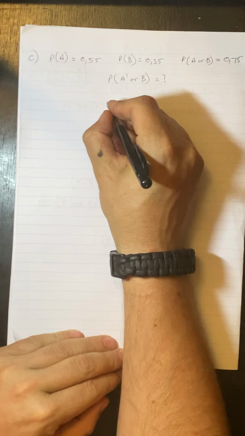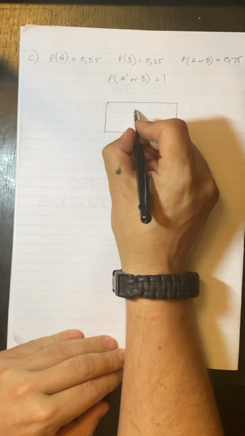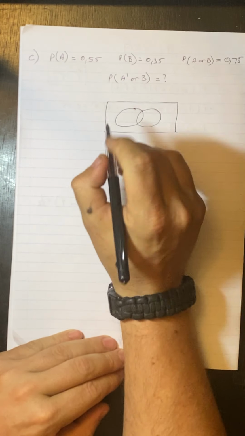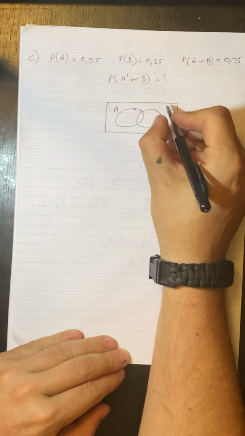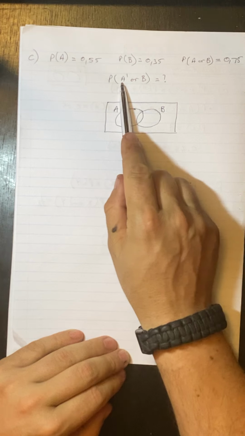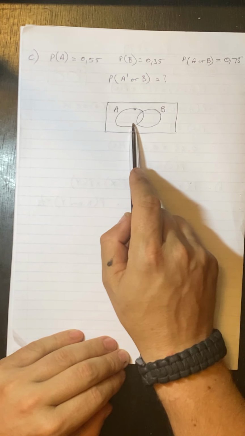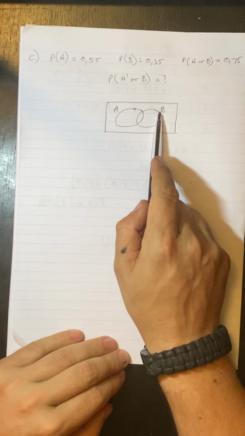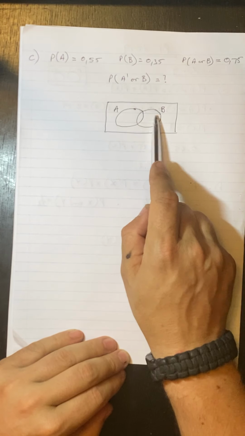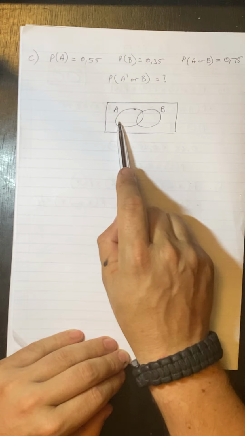If I draw up this Venn diagram, we can call this event A and event B. Now, in order to find this not A or B, not A would be nothing in A, and it would be everything that is B. So it would have to be this circle B, but nothing in A.